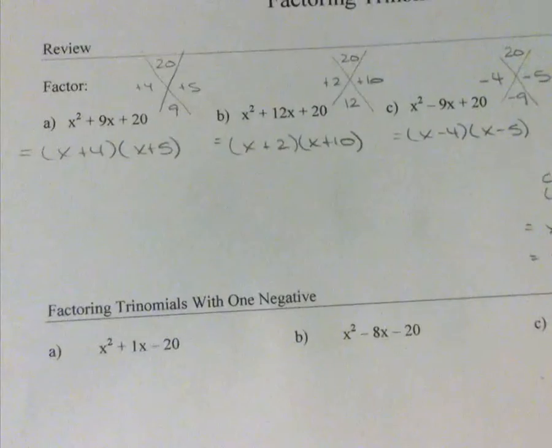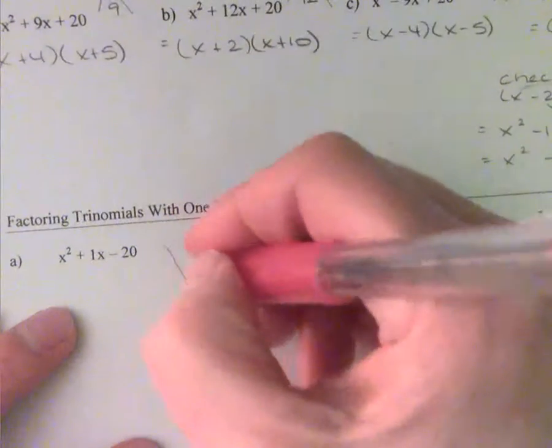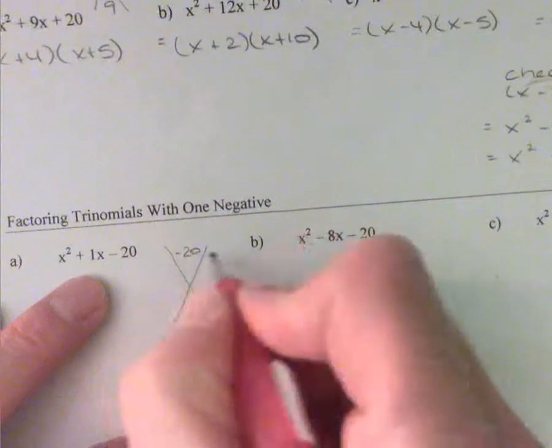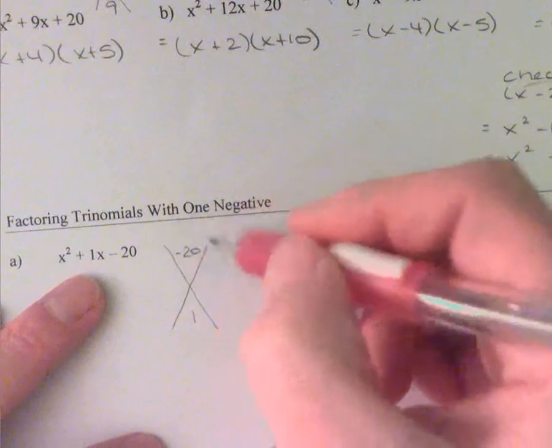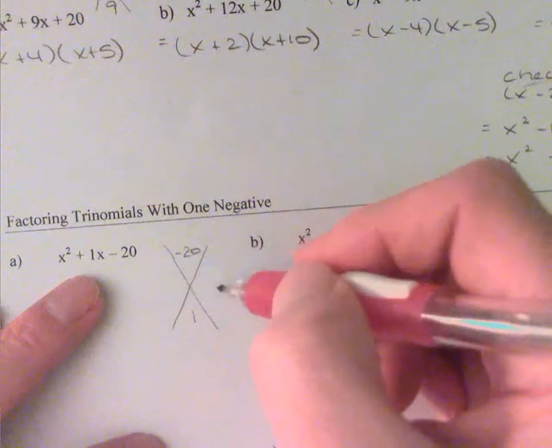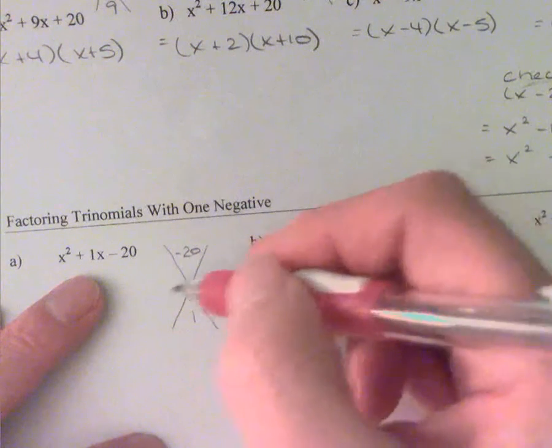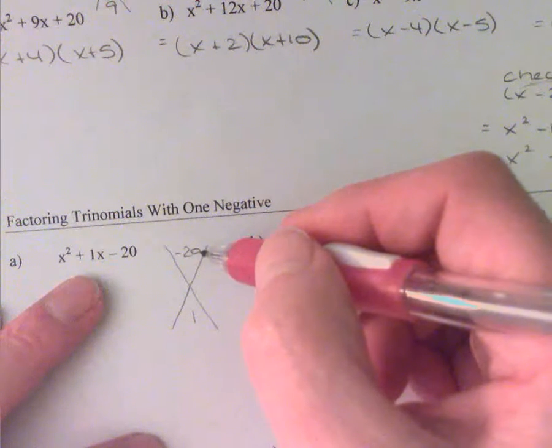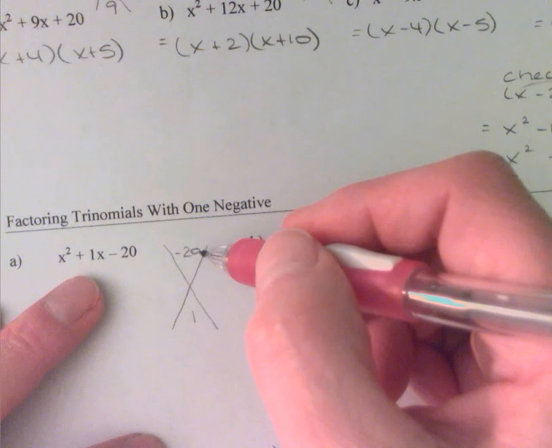Let's look at some more factoring. So I have a product of minus 20 and a sum of 1. Because the product is negative, it means my two numbers will have different signs. One will be positive and one will be negative. So I look for 20. I have 1 and 20, 2 and 10, and 4 and 5.